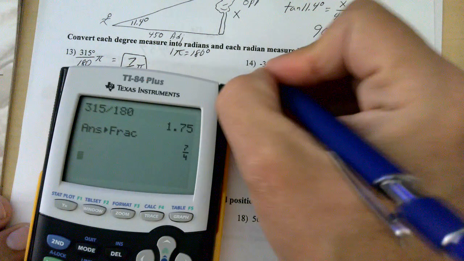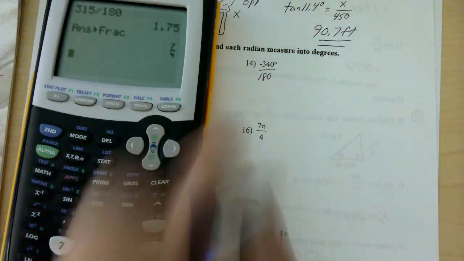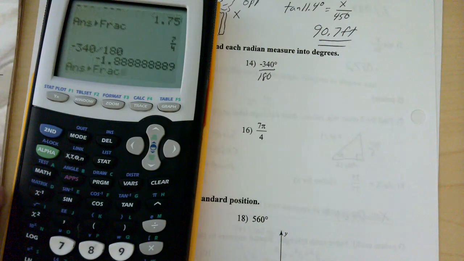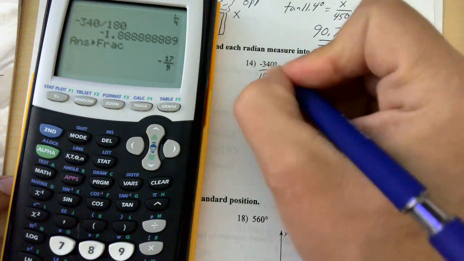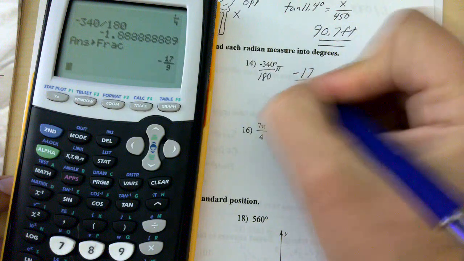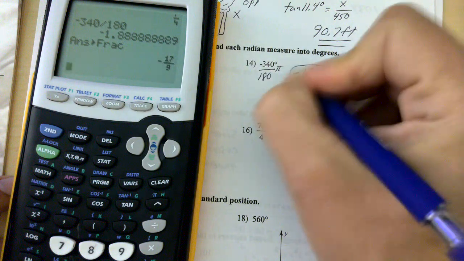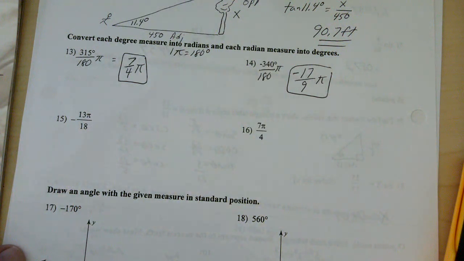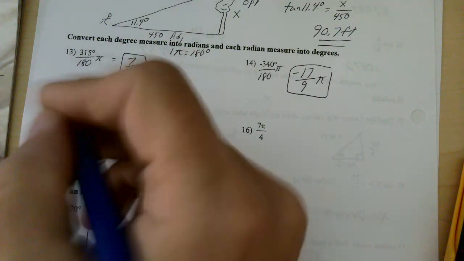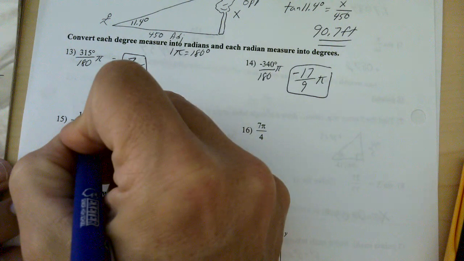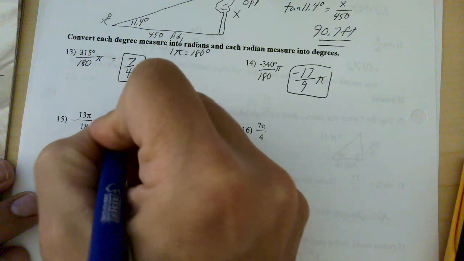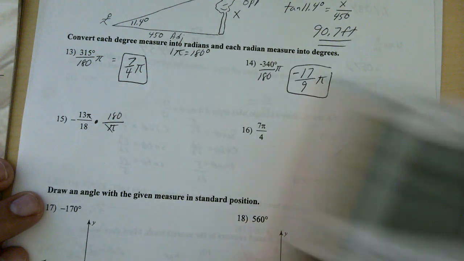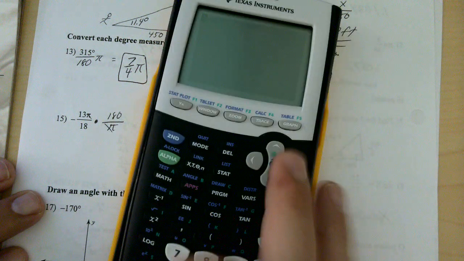And then here, it doesn't matter if it's a negative number, if it's degrees, I divide by 180, convert back to a fraction, negative 17 over 9, and then you put the pi. Okay, should be easy. Now the other way, if I give you radians, you're going to multiply by 180 and really divide by pi. But since I'm going to have a pi here, the pi's cancel out. So you will, again, not need to type in pi.